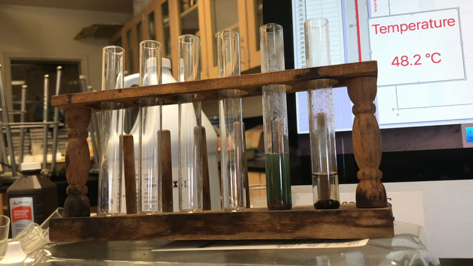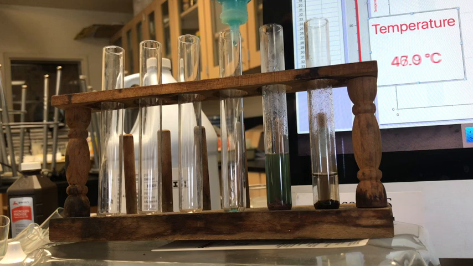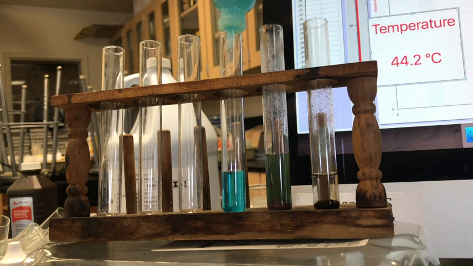Okay, the next one is to start with some copper chloride. So I already have some made up. Again, we need enough so the temperature probe can reach it, so we know where we are, the beginning temperature.